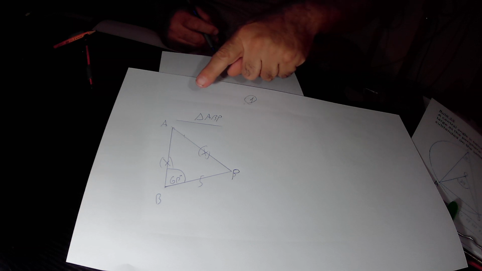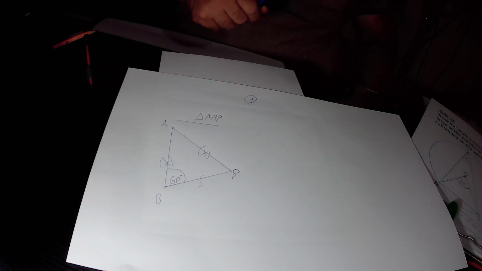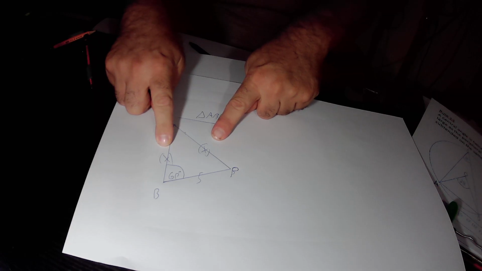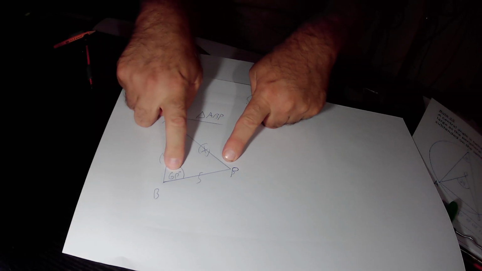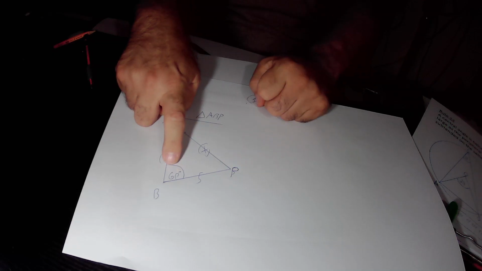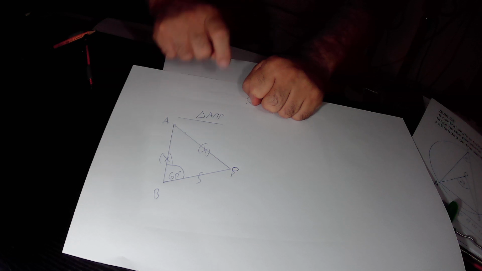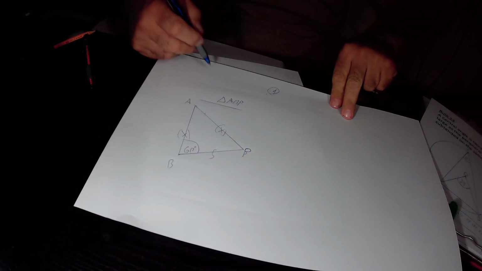AP and AB are both radii of the circle, equal to X. So in triangle ABP, opposite those two equal sides we have two angles that must also be equal to each other in size, according to the rule that opposite equal sides in a triangle there are equal angles. But this angle equals 60 degrees, and therefore this angle must also be equal to 60 degrees, according to the rule I mentioned.